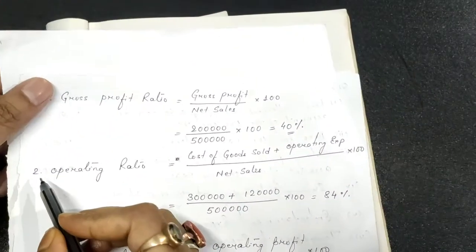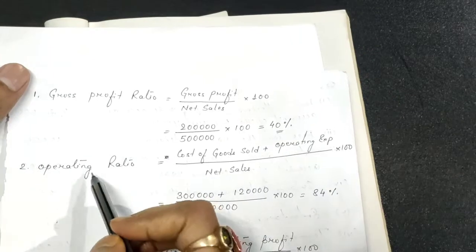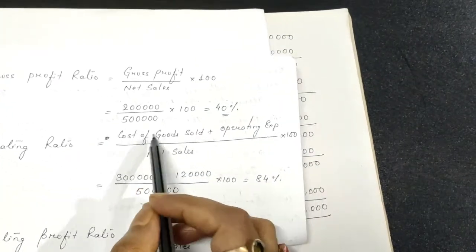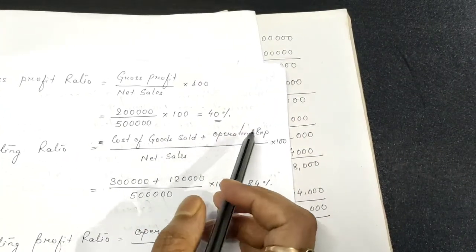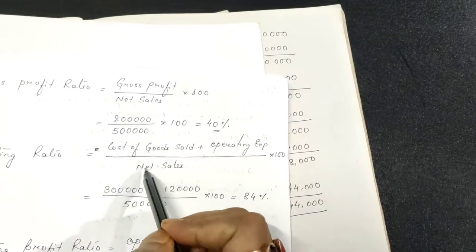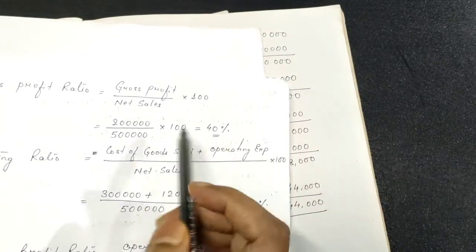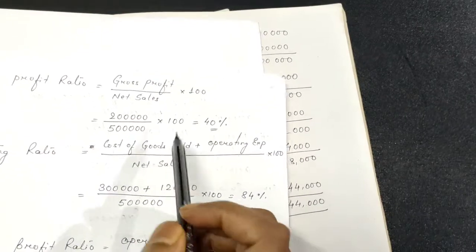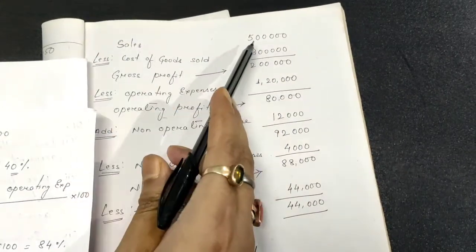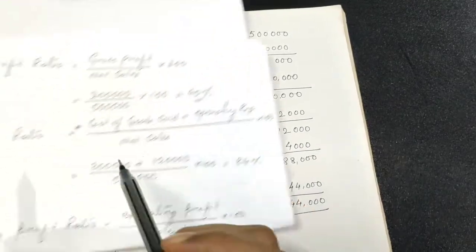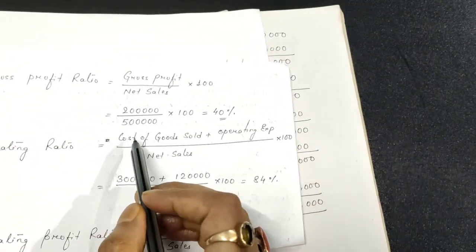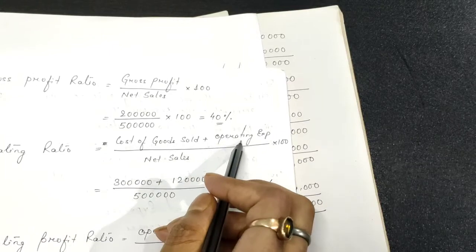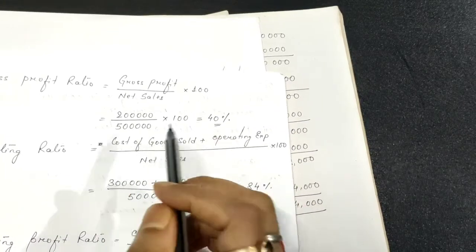The next ratio is operating ratio. The formula for this ratio is cost of goods sold plus operating expenses divided by net sales into 100. So we need to find out these 3 details. Net sales, we know it's here. See, sales is given here 5 lakh. We will consider this as net sale. Then what about these 2? Cost of goods sold and operating expenses. That also you have to see from the question.